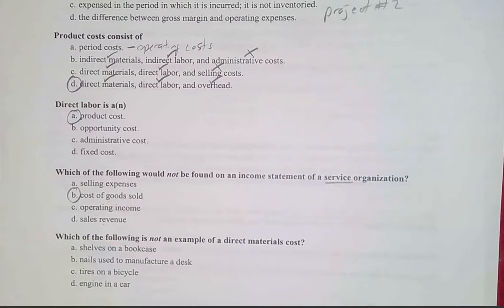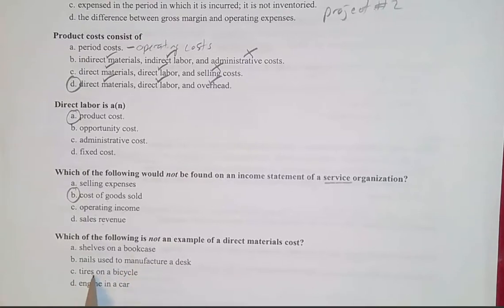All right, and then let's see here. It says, last question, I'm right here at the bottom of the page. It says, which of the following is not an example of a direct materials cost? So direct costs must be easily traceable. Shelves on a bookcase. Nails used to manufacture a desk. Tires on a bicycle. Engine in a car. Okay.